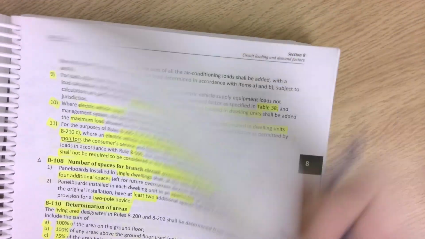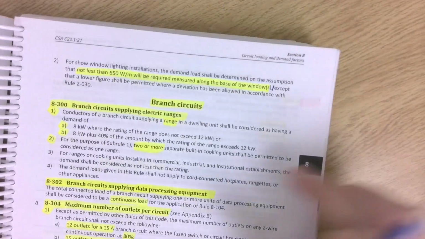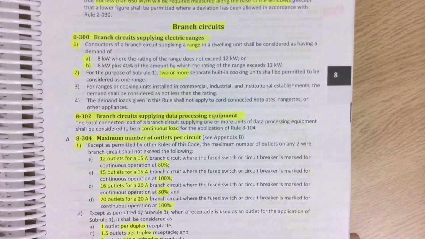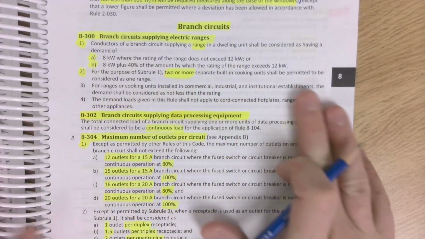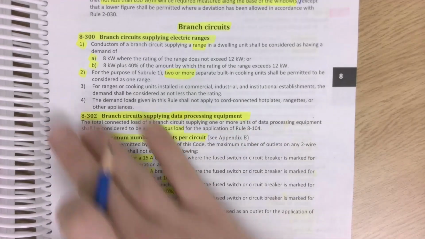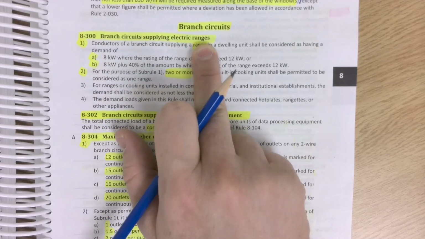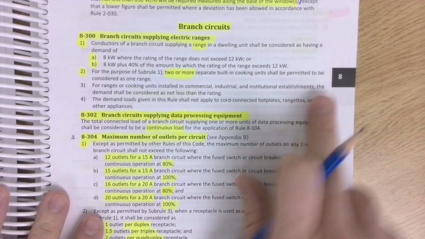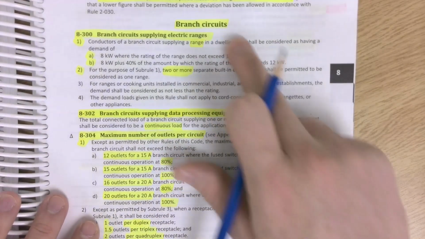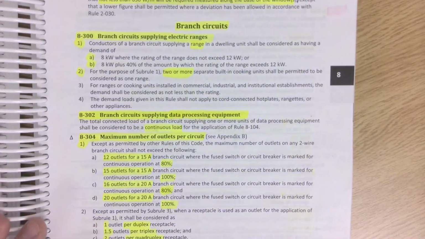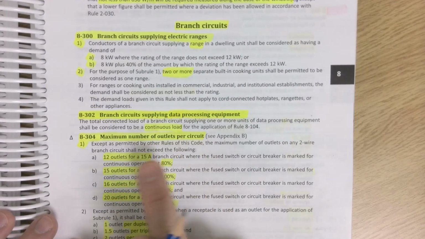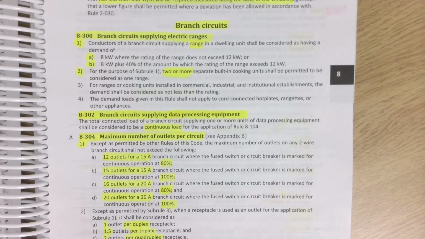Getting ahead of myself. Let's jump back to section 8. And we're going to go to branch circuits. Maybe should have looked at first for the kiln, but let's see if anything is going to affect us here. So we have branch circuits for supplying ranges. We got data processing equipment, so those are probably special enough to get their own sub-rules. We have maximum number of outlets per circuit. So an outlet could be a light socket, it could be a receptacle. It's just an outlet ready to be used.